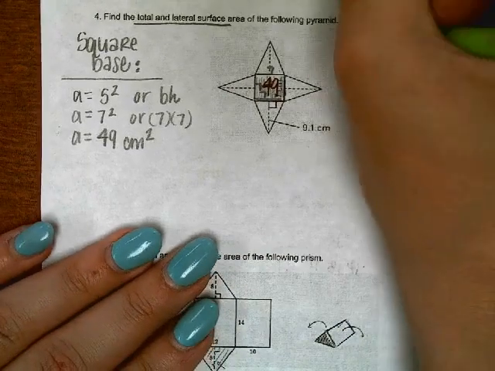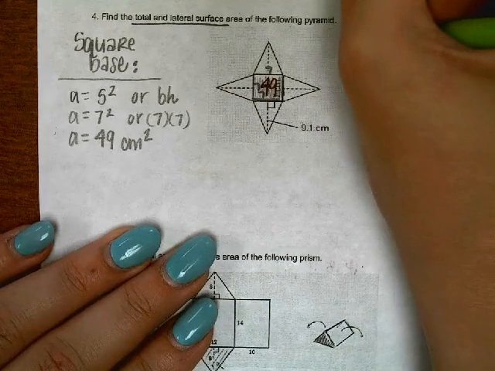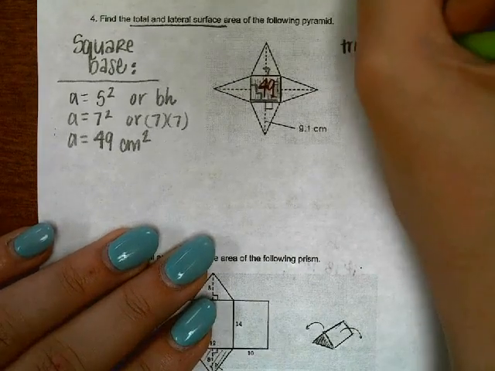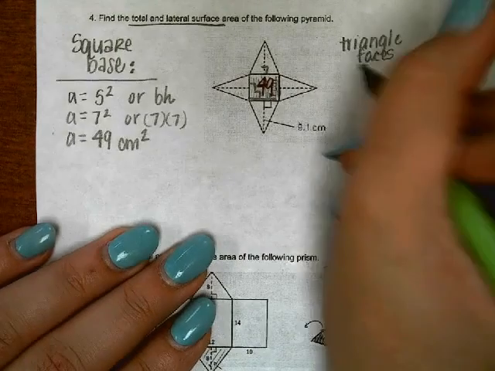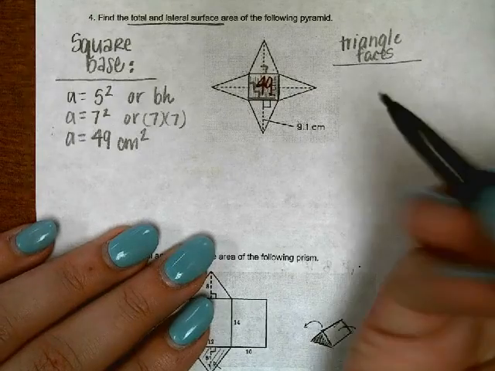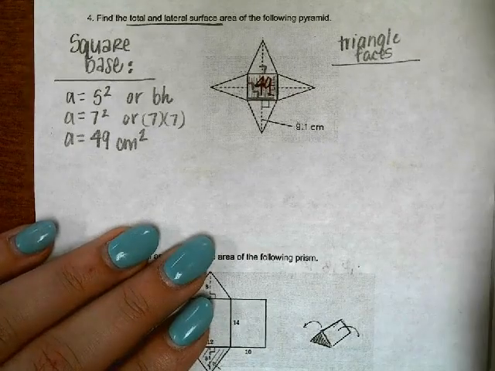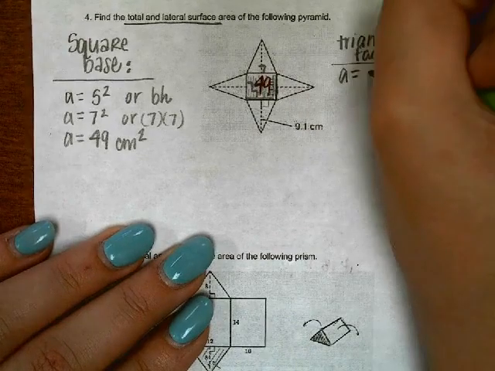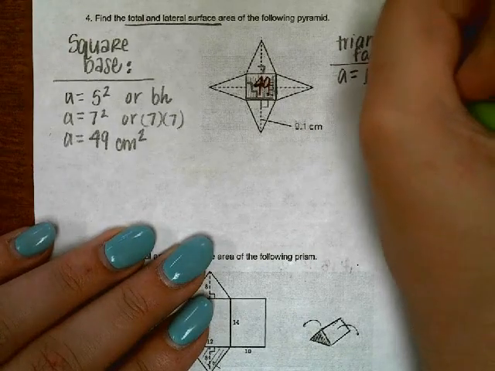All right. Our faces are triangle faces, which are all the same. So we just need to calculate it once. Our area formula for a triangle is A equals base times height divided by 2.